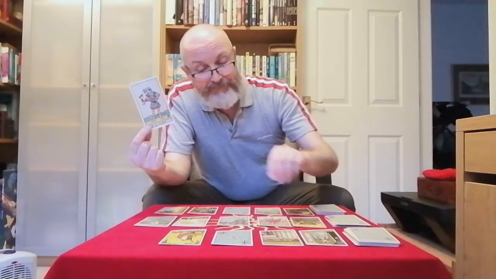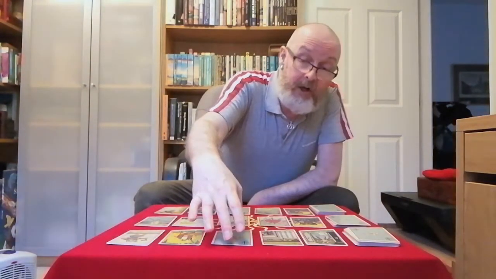Or maybe this is person B's own immaturity. Now it's upright, so it means that it's in a positive aspect. This again is the growth process that they have to go through, but they can't control. Okay, so let's have a look at what is tying them together.